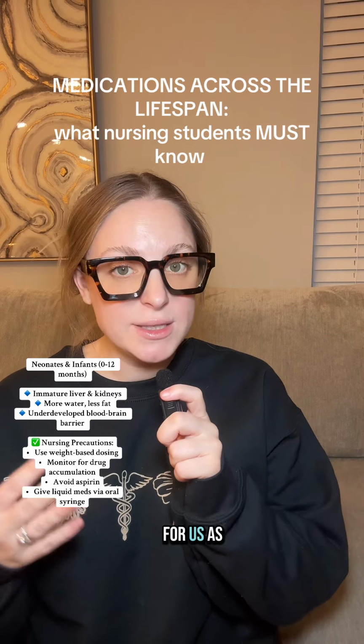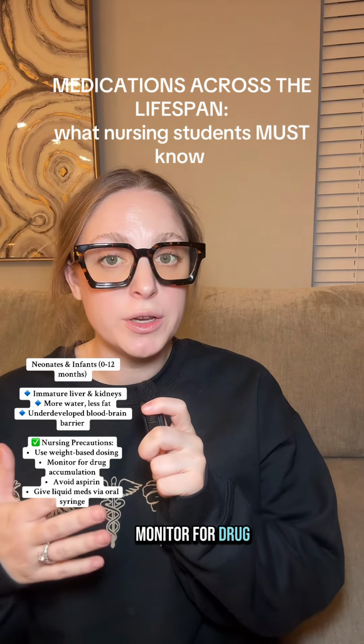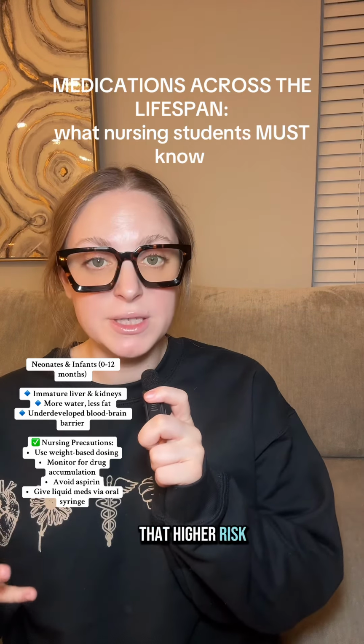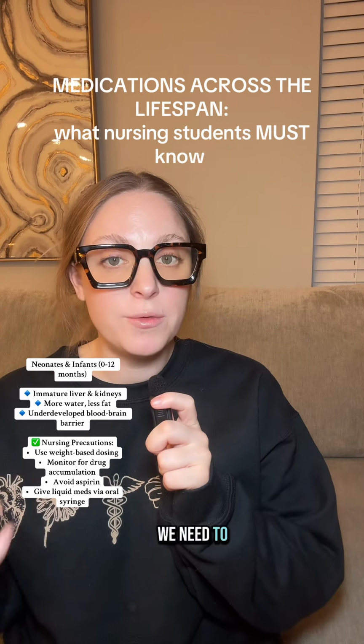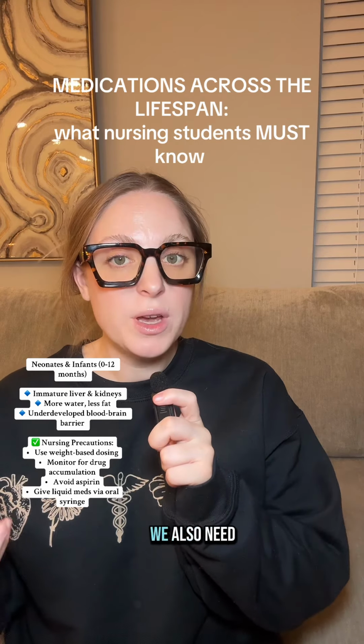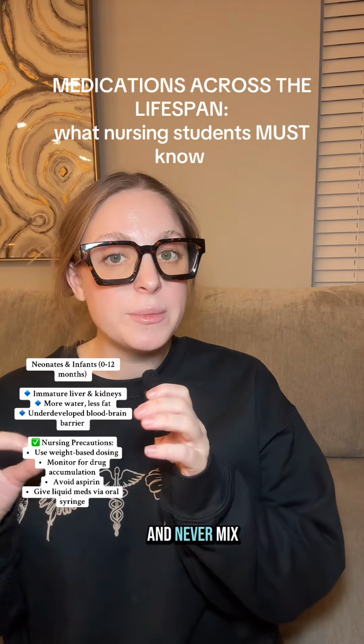What that means for us as nurses is we need to use weight-based dosing. We need to monitor for drug accumulation because they have that higher risk of toxicity. Specific medications like aspirin we need to avoid because there's a risk of Reye's syndrome. We also need to think about giving liquid meds via an oral syringe and never mix in a bottle.